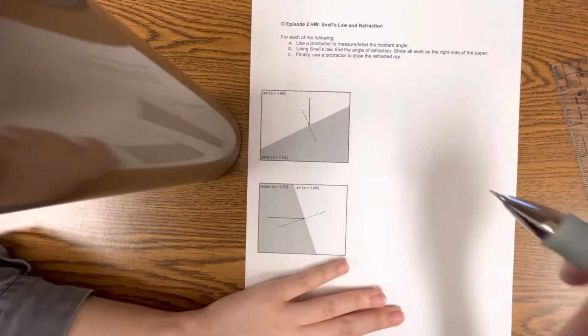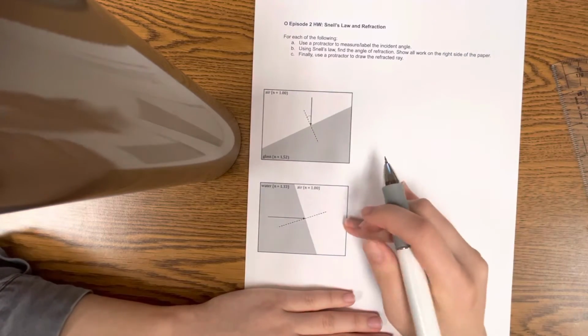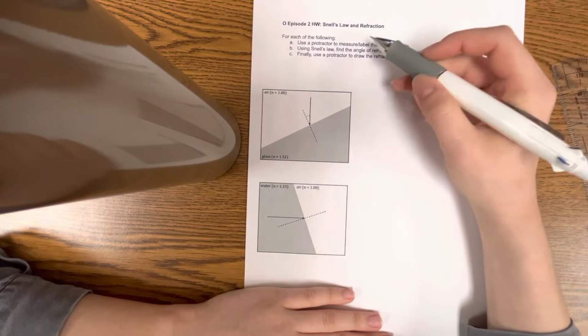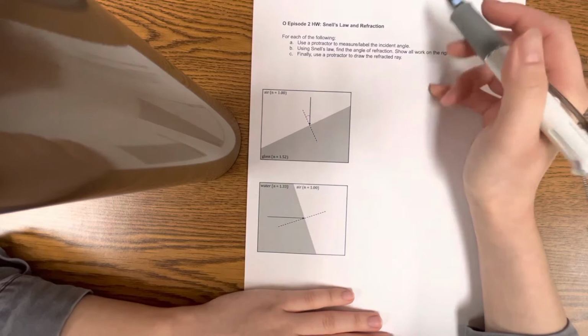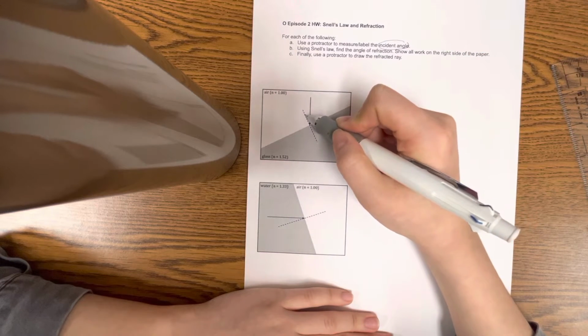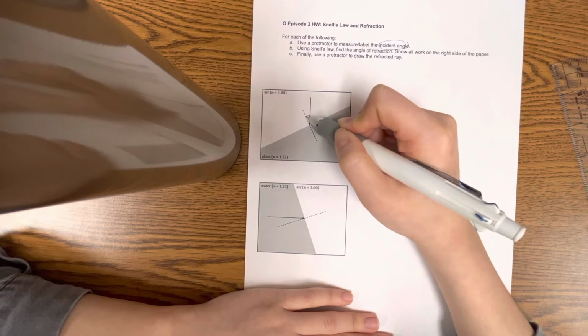I'm going to be doing the first problem with you, and you can follow along, and then you can try the second one yourself. So part A asks you to measure and label the incident angle. Now remember, the incident angle is always the angle between the normal line and the incident ray. So it's this angle right here, right?